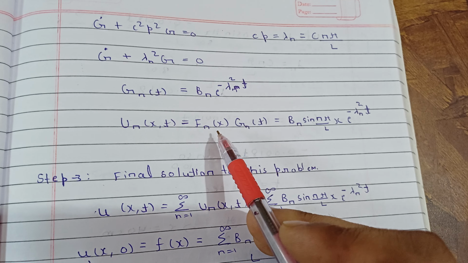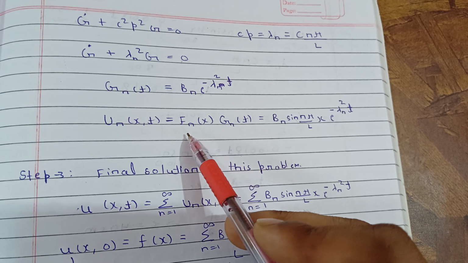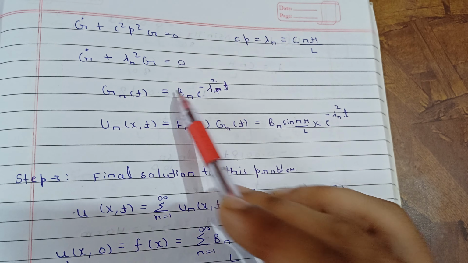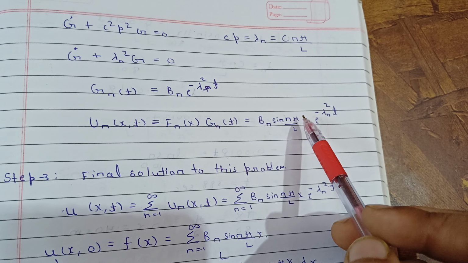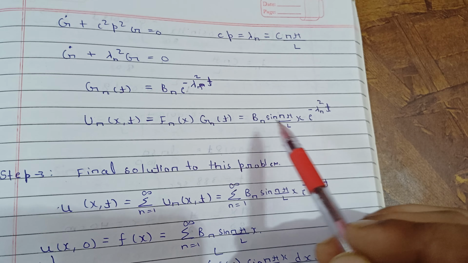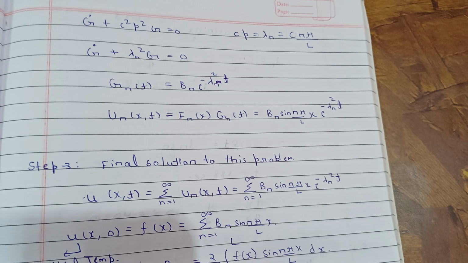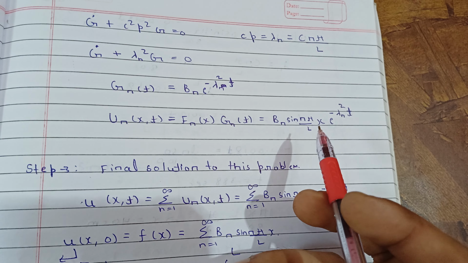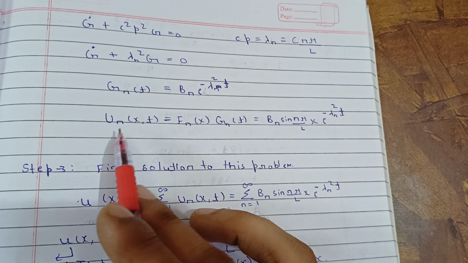Now you can write the complete solution, that is u n x t equal to f n x and g n t. So f and g. So this is your g, and this sin n pi by L x is your f n. So this is your u n x t. Now see, this is of any mode. Now you need to write the complete solution. So this will be the sum of all the modes.